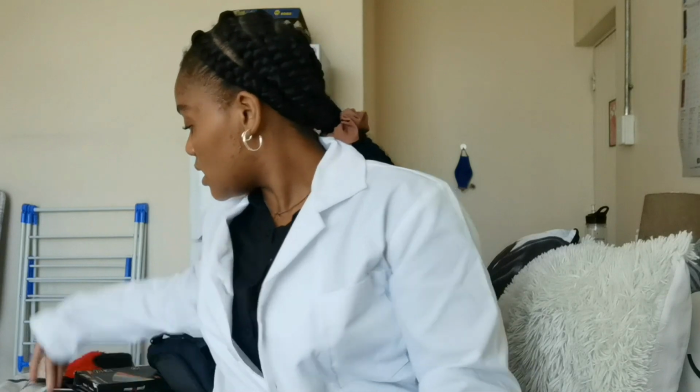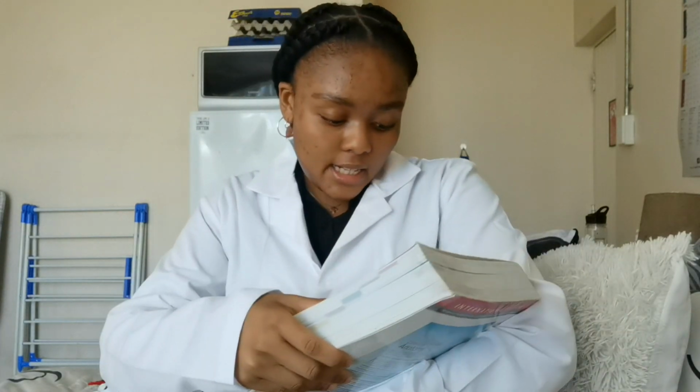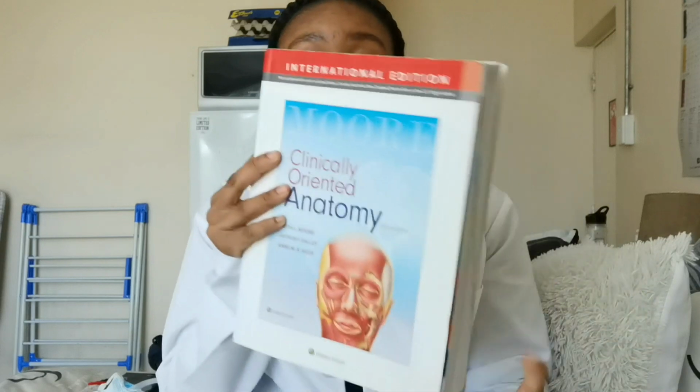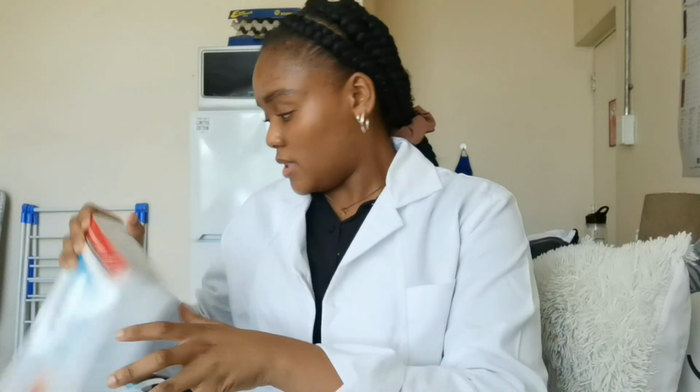Then I also got, for histology we only have one book. Anatomy has a lot of books. We have this one, then we have this clinical oriented anatomy textbook. That's how thick it is. We'll be using this here.